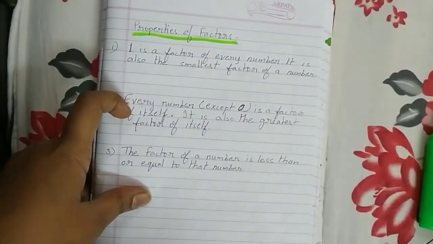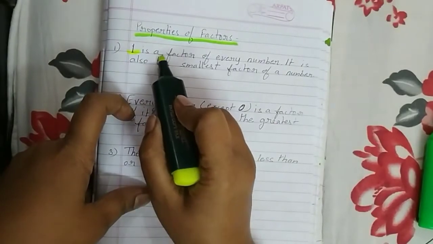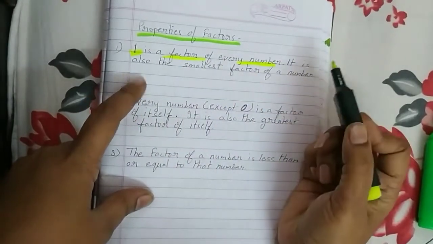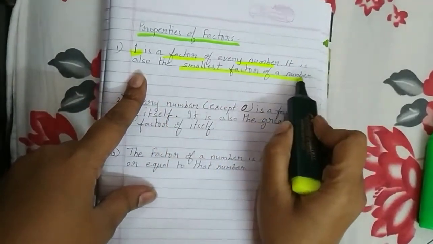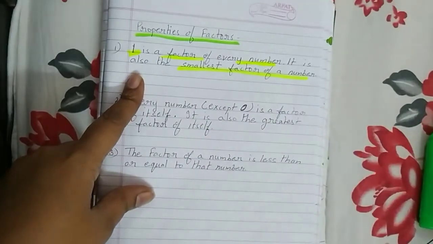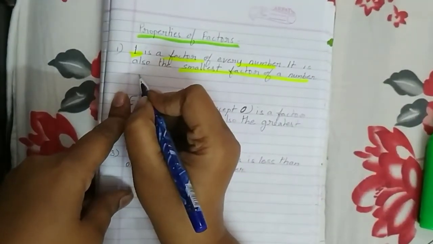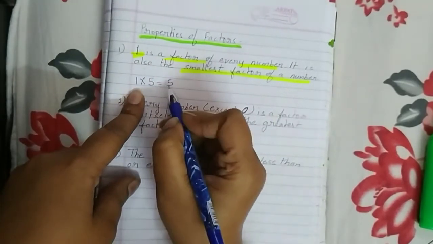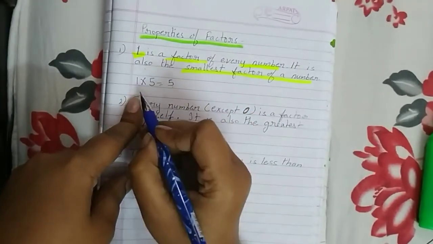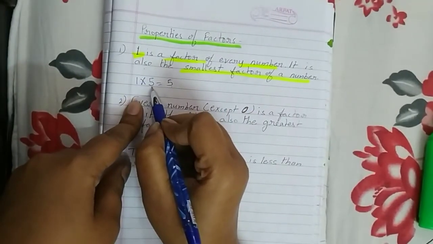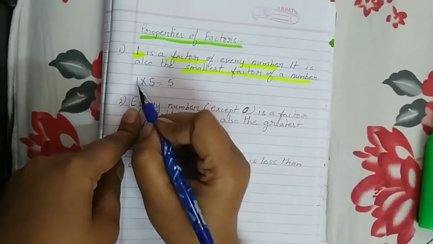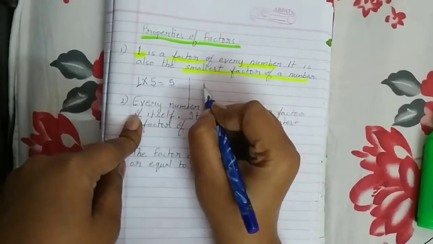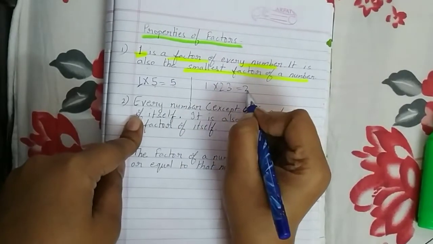Now, first property. 1 is a factor of every number, and it is smallest factor of all the numbers. How? Let's see. For example, 1 into 5 will be what? 5. So, 5 is a product when you multiply number 1 and 5. Yes, children. So, 1 and 5 are factors of 5. See, 1 is here. Now, you take any number like 1 into 23. So, what will be 23?